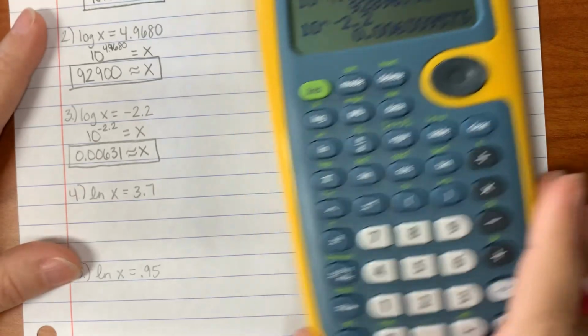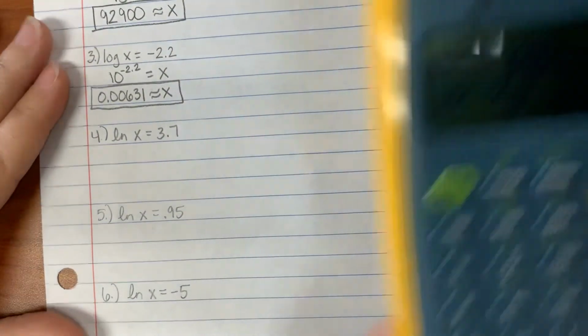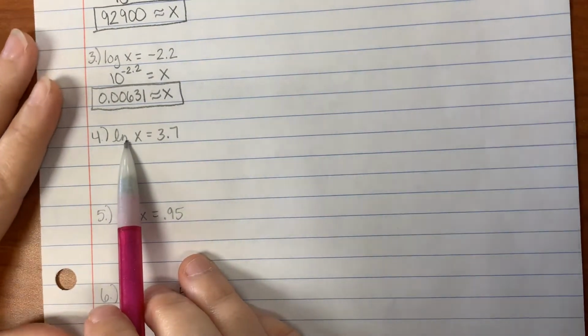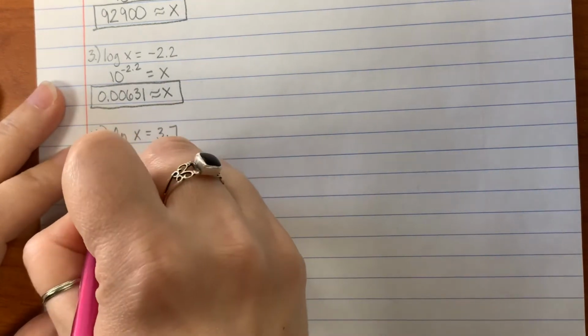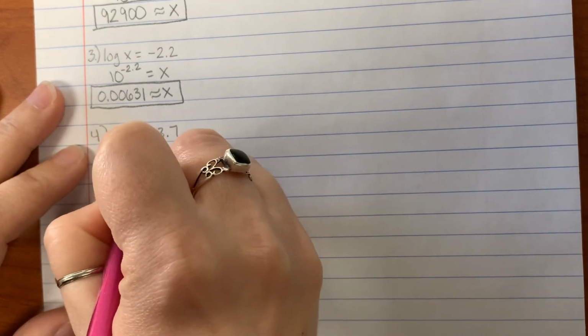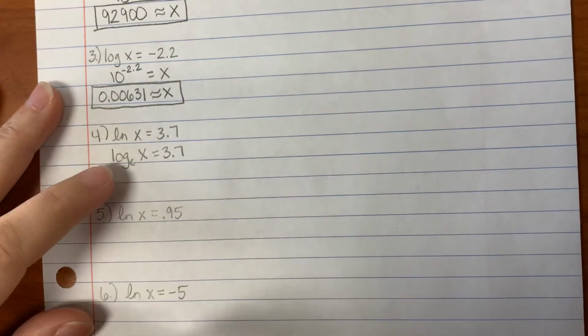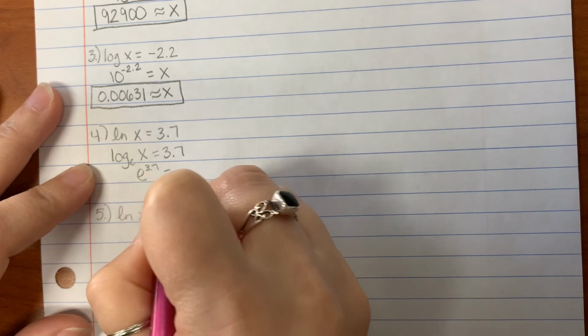Okay. All right, then we move into some natural logs. So let's go back to our rules here. A natural log is the same thing as log base e. So I'm going to rewrite this as log base e of x equals 3.7. So really I could write this as e to the 3.7 equals x.